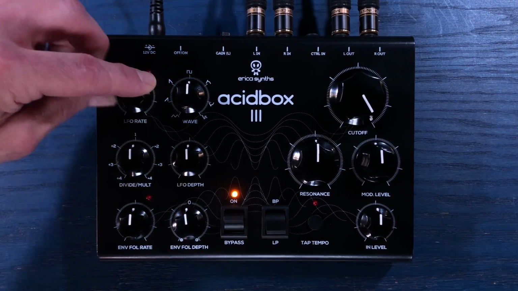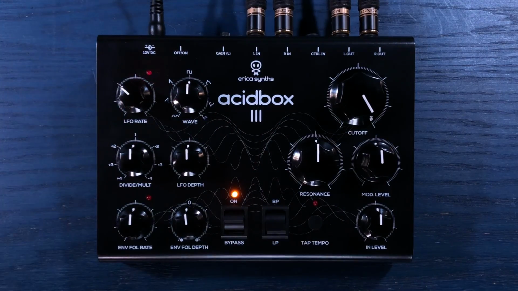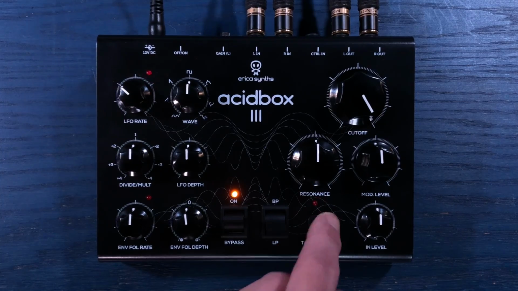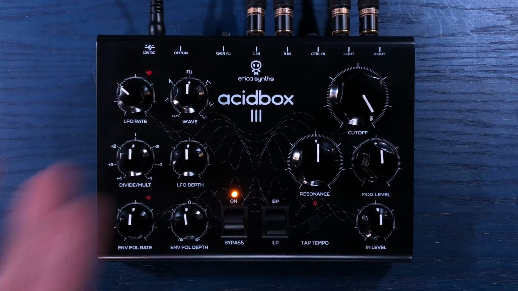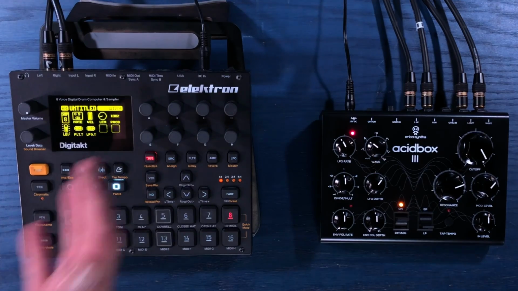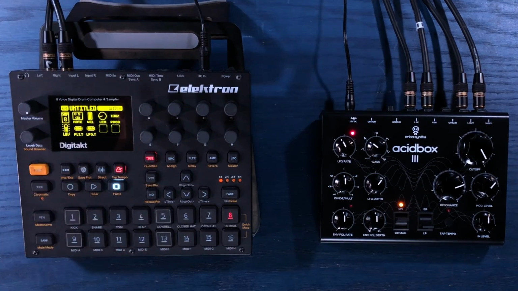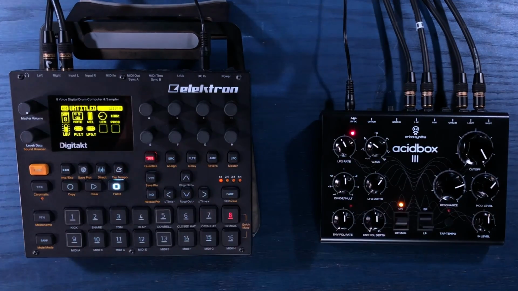And lastly, if we want the modulation of the LFO section to really stick to the tempo of our track, we can tap along with the tempo of our track and get it moving in sync with our rhythm. Let's take a listen to this modulation. Here I've just got a really simple synth one-shot coming out of the Digitakt with absolutely zero modulation on it, and we're running that through the Acid Box. Let's take a listen.